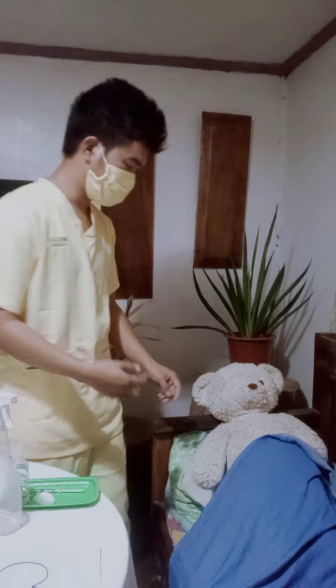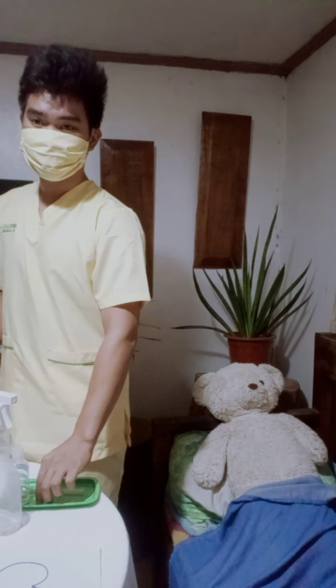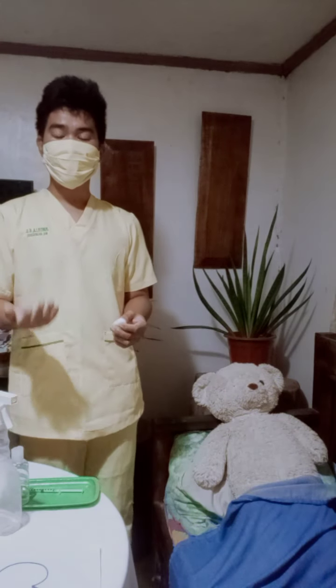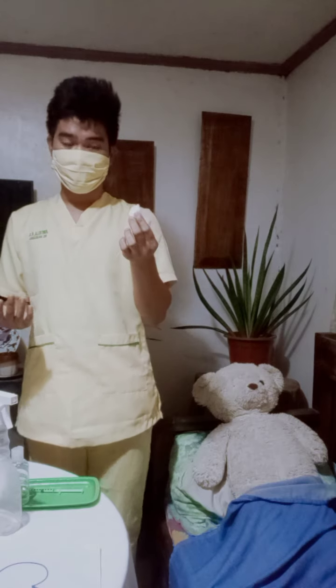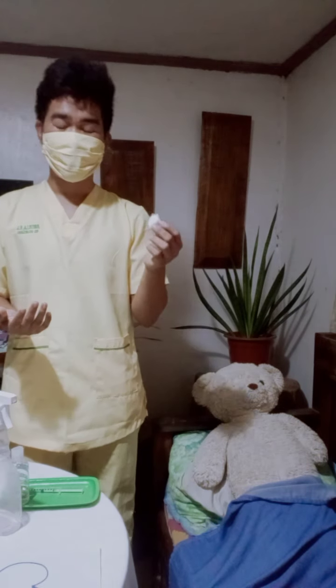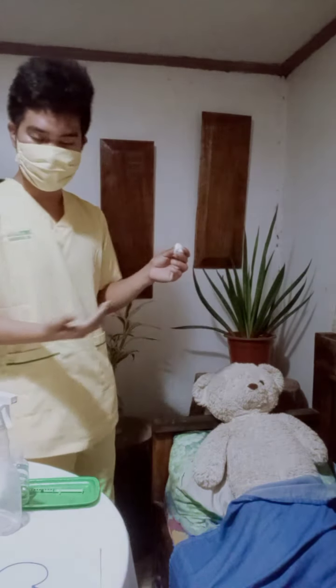So next, we're going to administer the injection. First, we're going to clean the injection site with alcohol. So I have here my cotton ball soaked with alcohol. We're going to clean the abdomen in a circular motion.